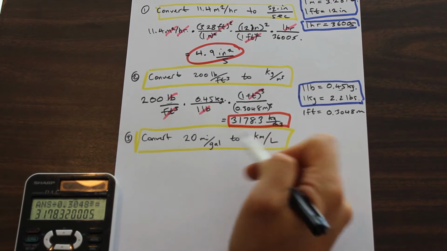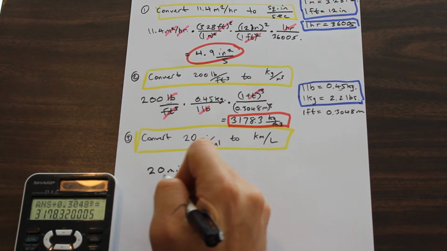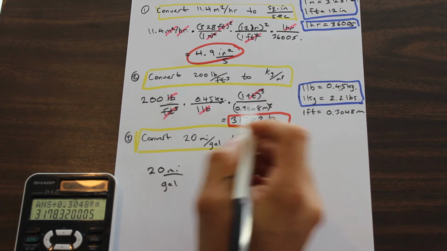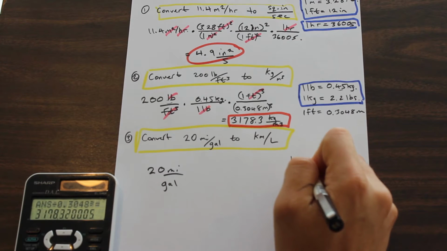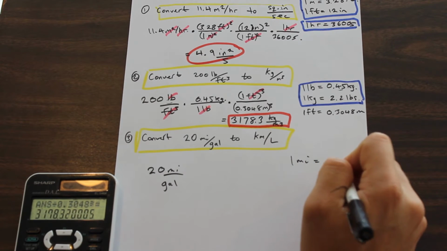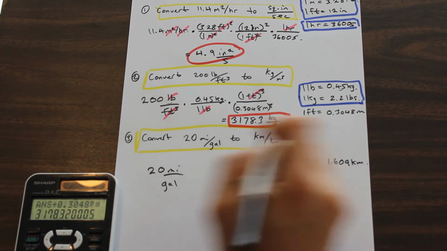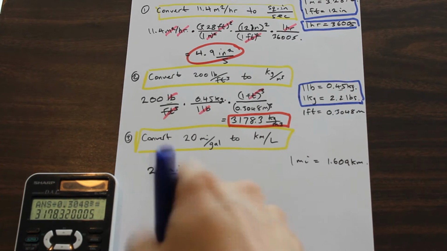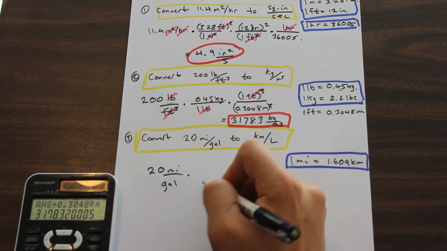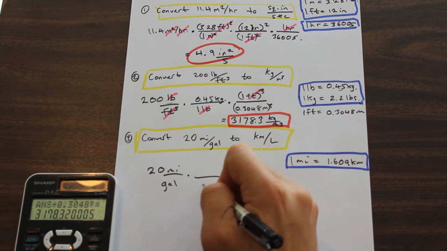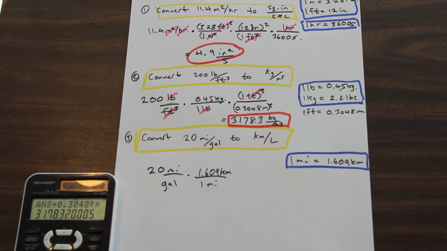We have convert 20 miles per gallon to kilometers per liter. Like we always do, repetition, we are going to rewrite miles per gallon. We're going to work with miles first. We're going to get that to kilometers. So 1 mile is equal to 1.609 kilometers. Let's start with that. We have miles on the top. We want to cancel miles and turn it to kilometers, so miles is going to go on the bottom now. Kilometers is 1.609 kilometers. Very good.